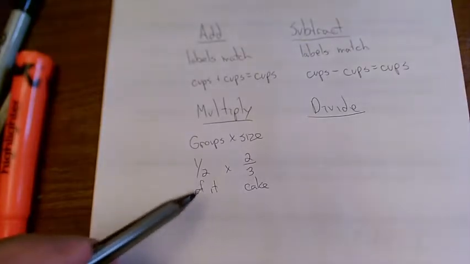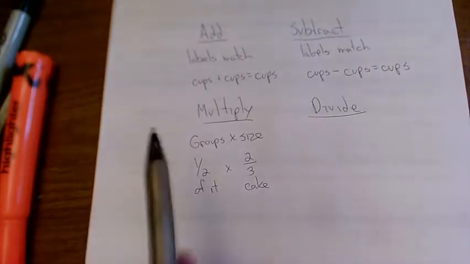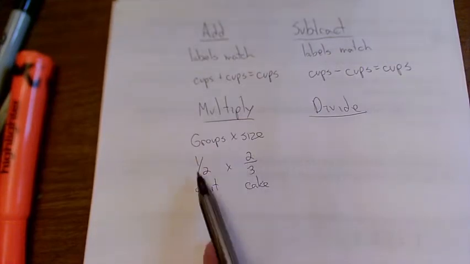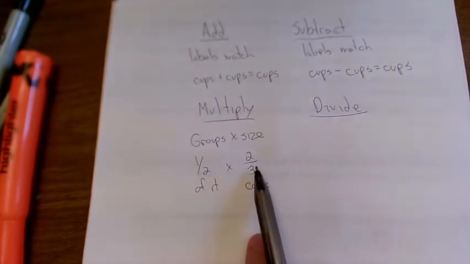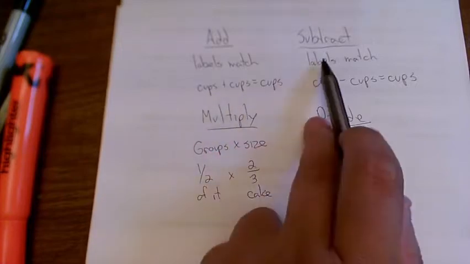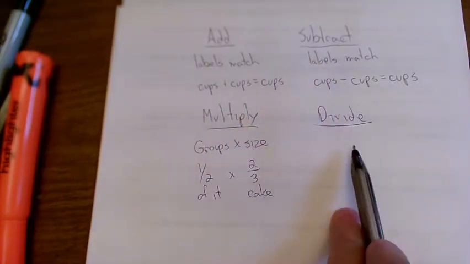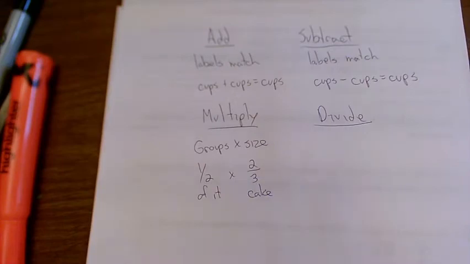So there isn't necessarily a label for the first one. And remember, multiplication is also different because we always draw the second number first so that we can take a fraction of whatever we have to start with. With all of the other quantities, with addition, subtraction, division, we always draw our starting quantity first.